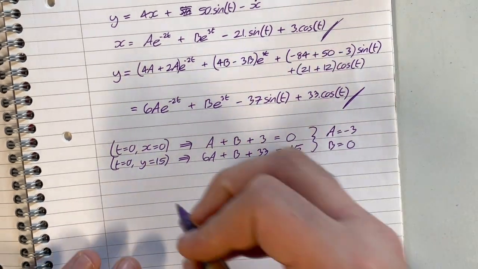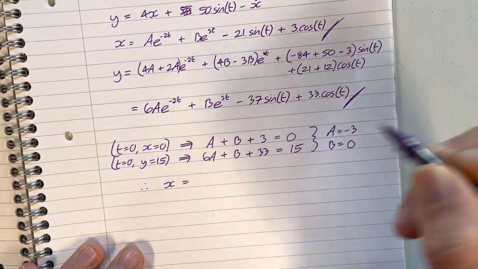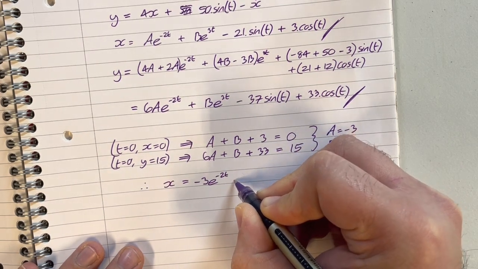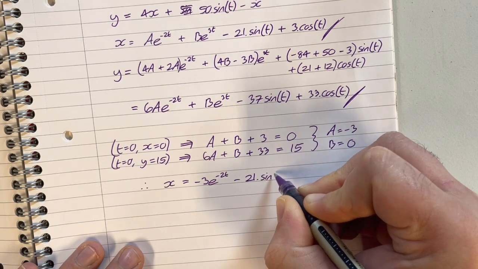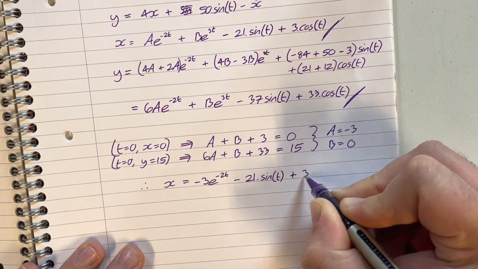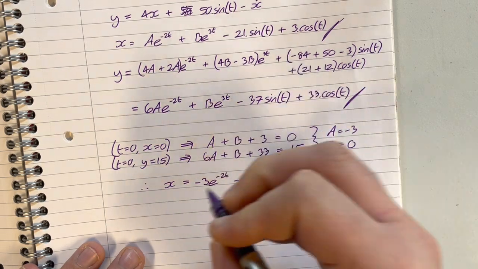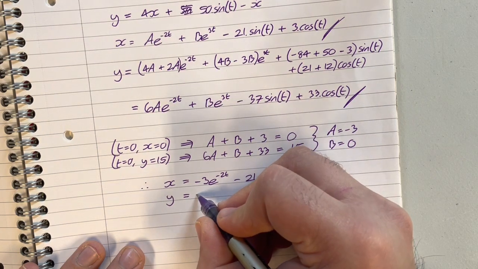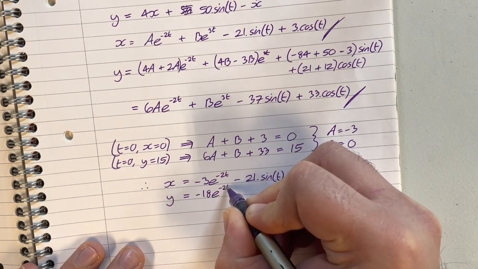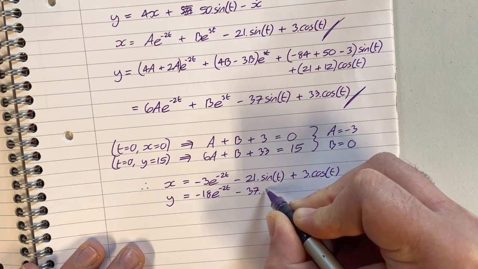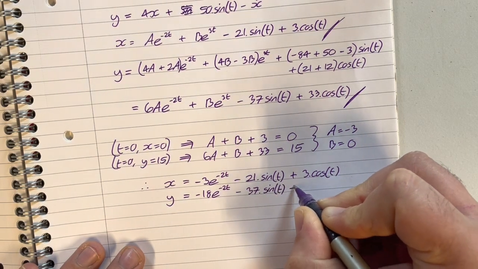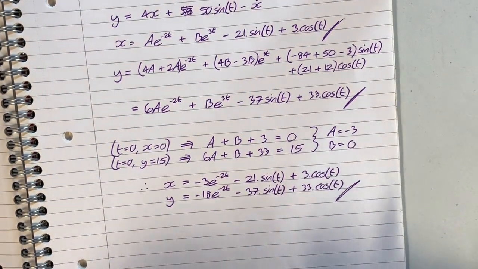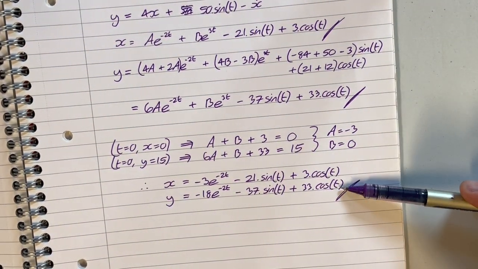Okay, now we've got those definitions, we can therefore state x is minus 3e^(-2t) minus 21 times the sine of t plus 3 times the cosine of t, and y is 6 times a, which is minus 18e^(-2t) minus 37 times sine of t plus 33 times the cosine of t. And that is the solution to the system of differential equations.